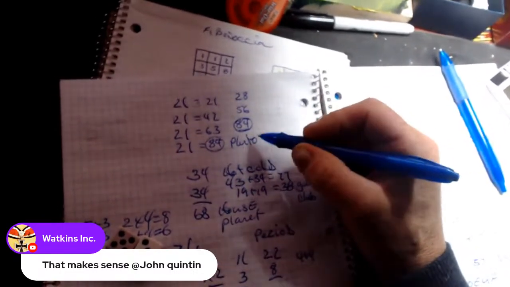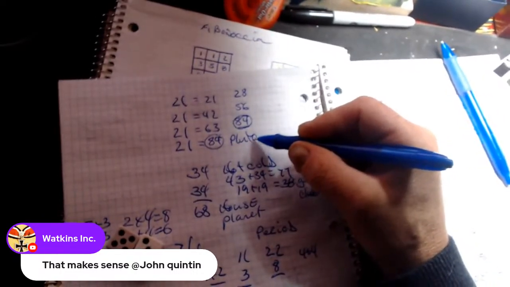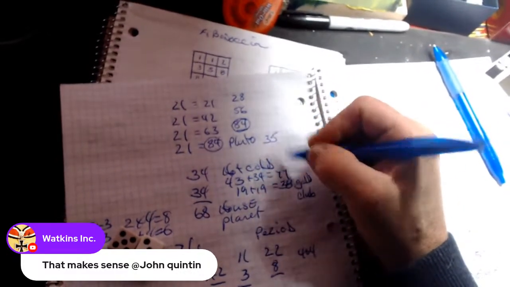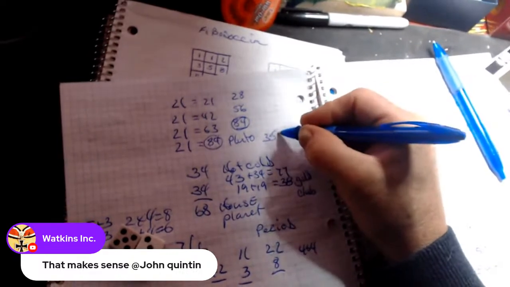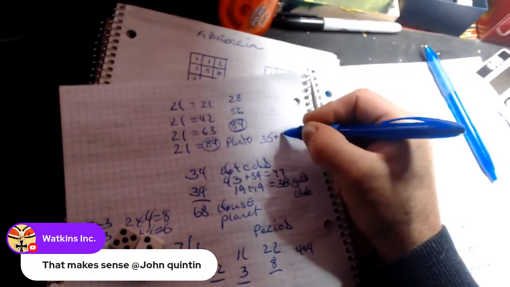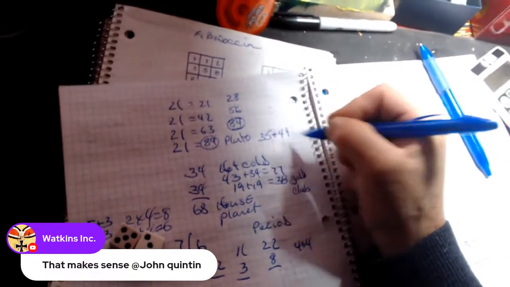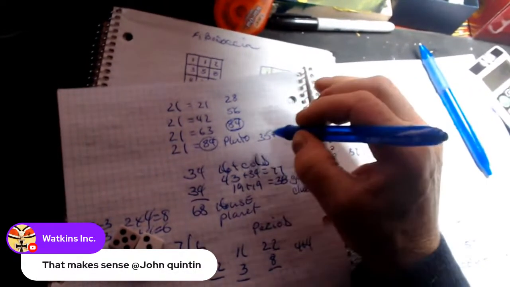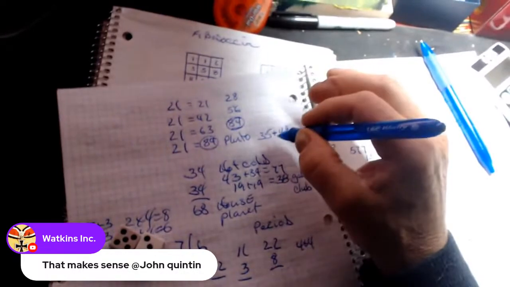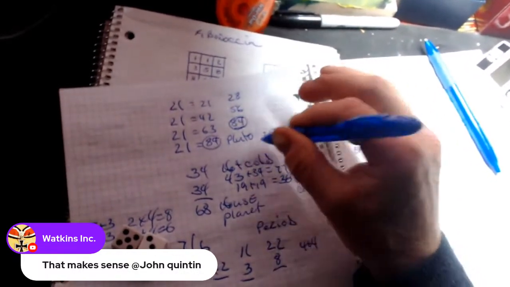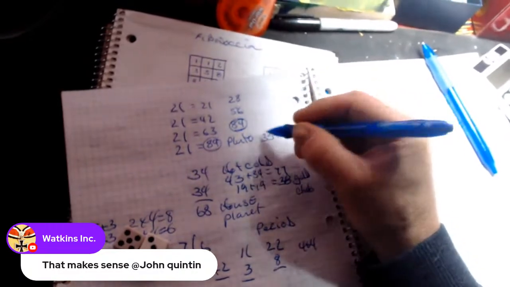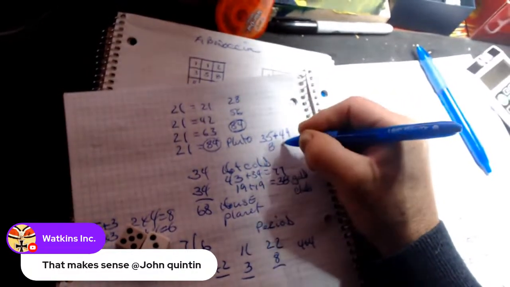But it's not just 84. Inside here, look, we have T and O, right? That's 35. Then we have PL and U, and that would be 49. Why? Because the odds and the evens, I separated them according to how they separated in the game of roulette through colors.